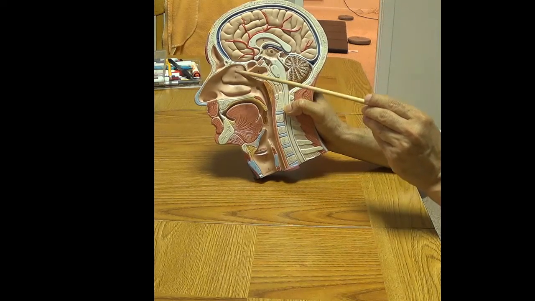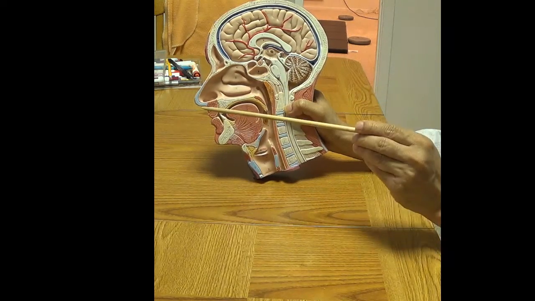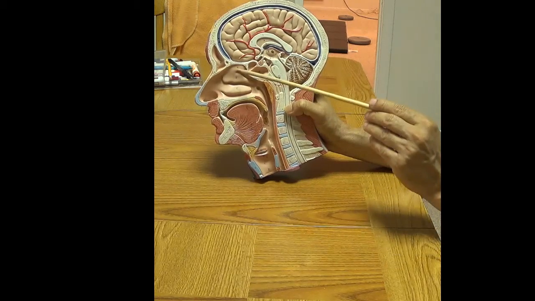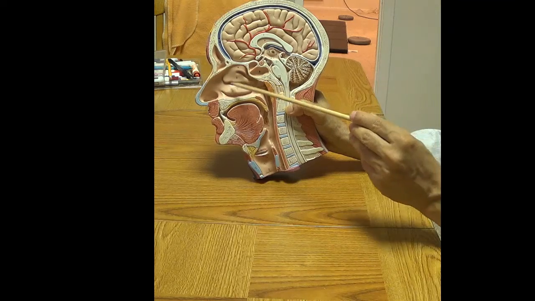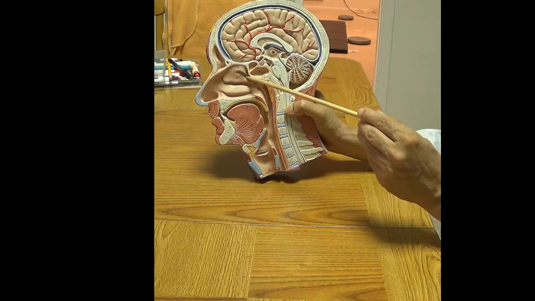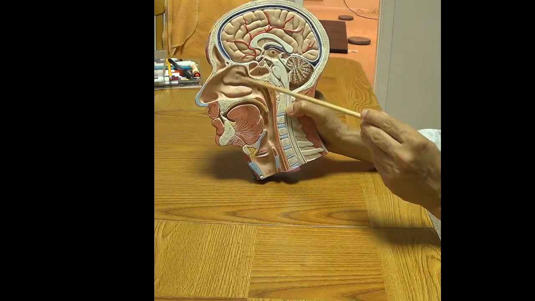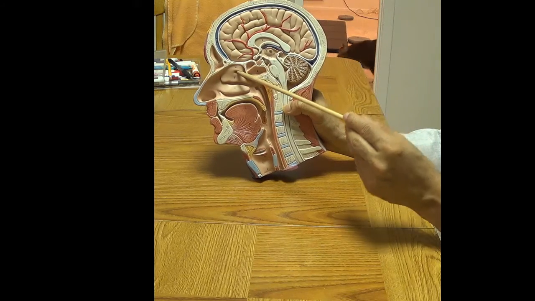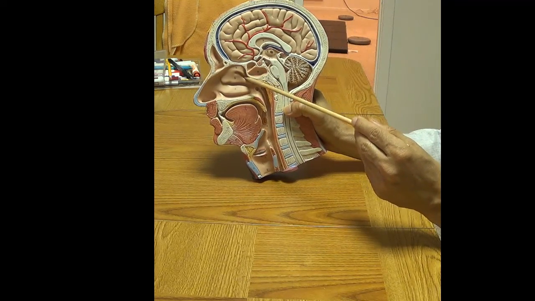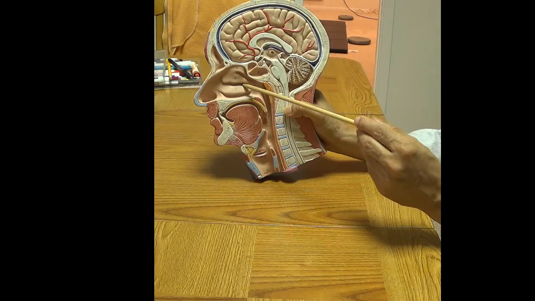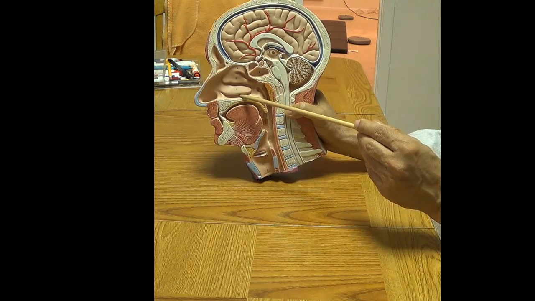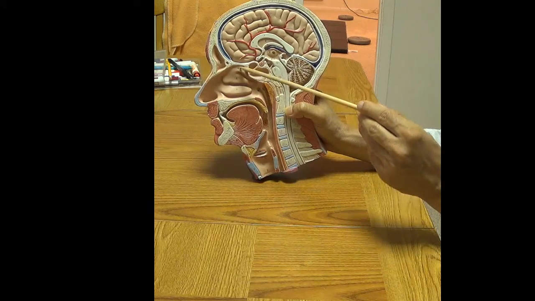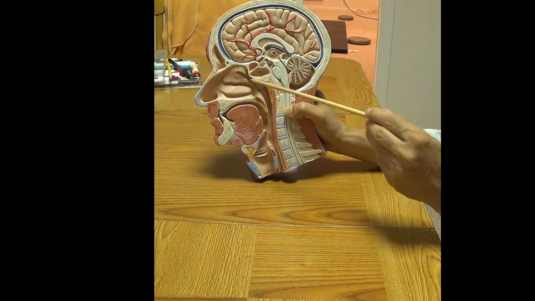So you have similar concha in the other side of the nasal cavity, and the concha are separated by these folds. These are called meatus. So superior meatus, middle meatus, inferior nasal meatus. Okay, so three concha and three meatuses.